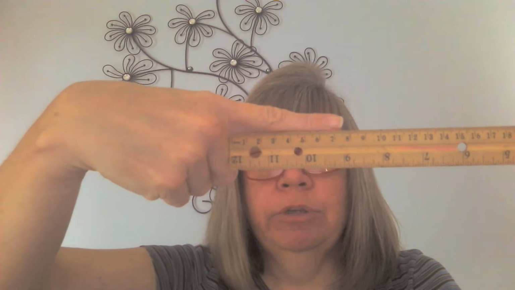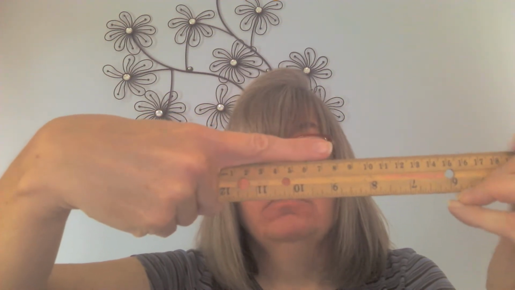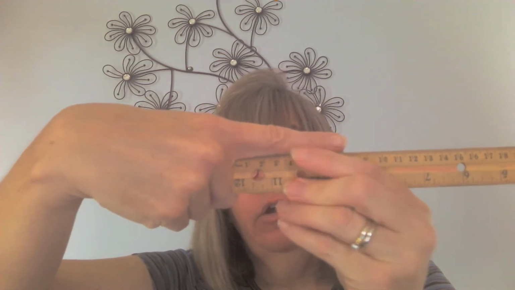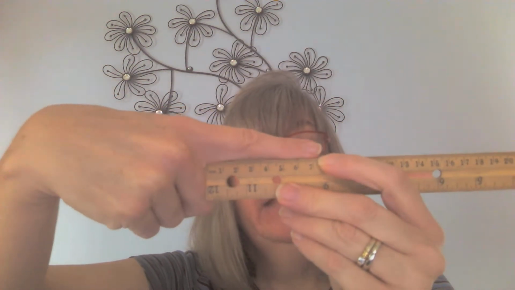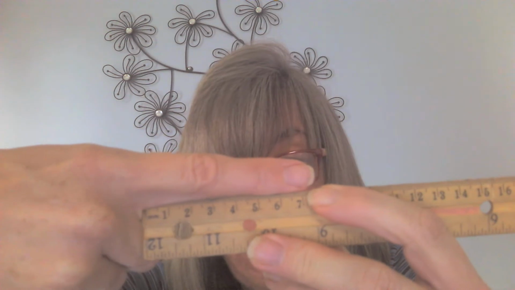If I were to measure my finger, not widthwise but lengthwise, this is how I would do it. I would lay the beginning of my finger on the 0, and I would lay my finger across the top of the ruler till I got to the end. I have to look carefully to see where it stops. About 7. So my pointer finger is about 7 centimeters long.